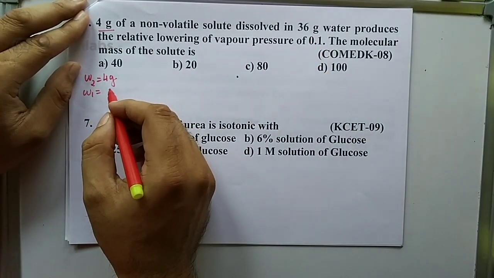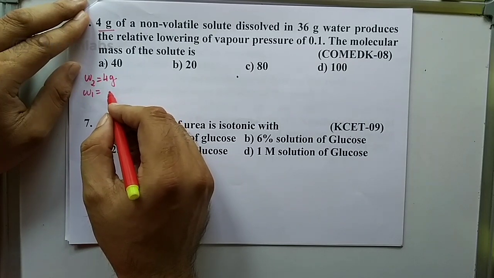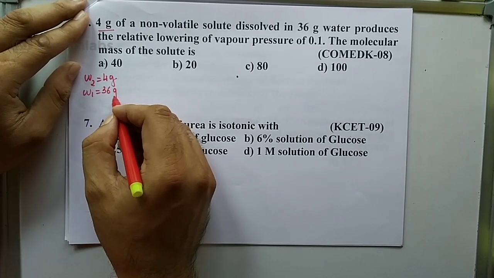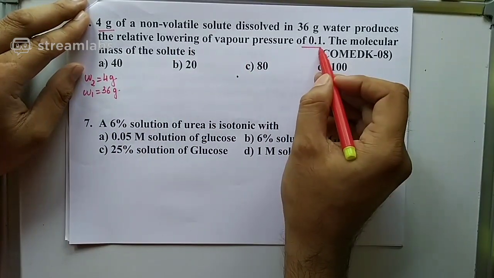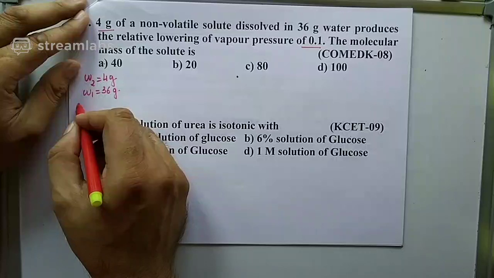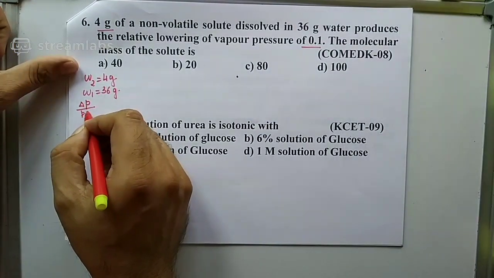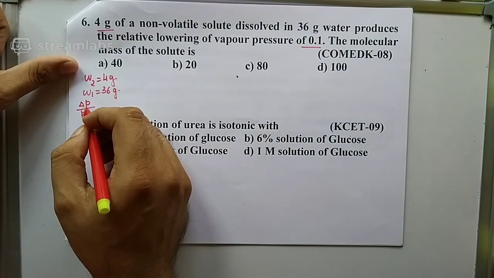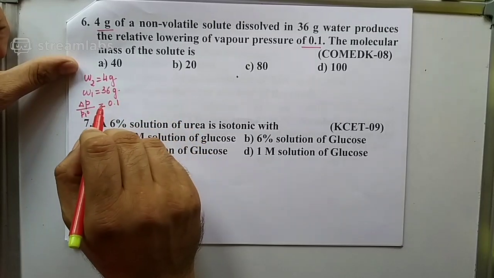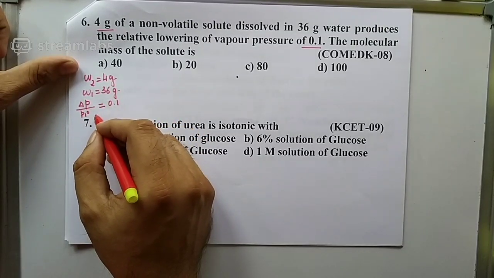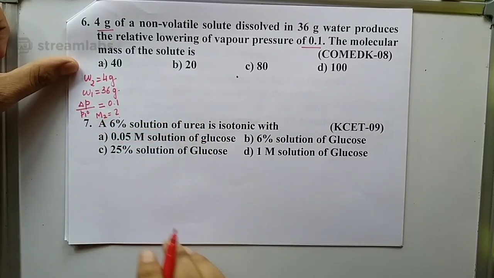W1 is equal to 36. The relative lowering of vapor pressure is said to be 0.1. Relative lowering of vapor pressure is delta P divided by P1 naught, where delta P is P1 naught minus P1, and this is given as 0.1. Then they're asking what is the molecular mass of the solute. M2 is the question mark.